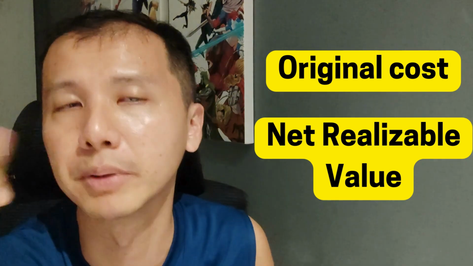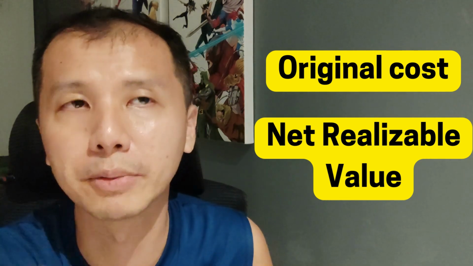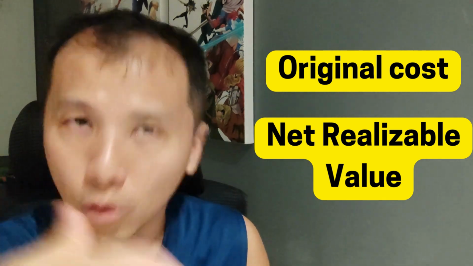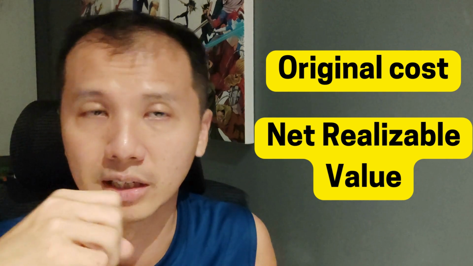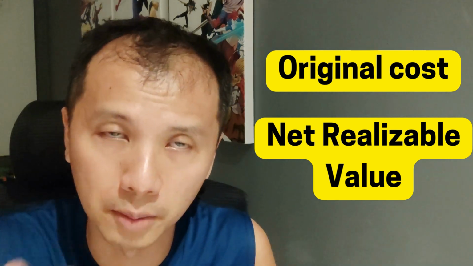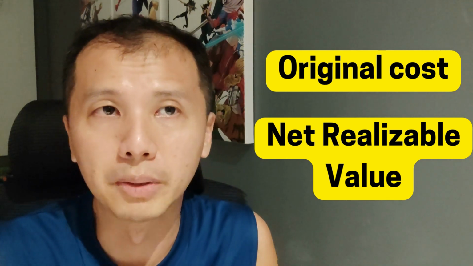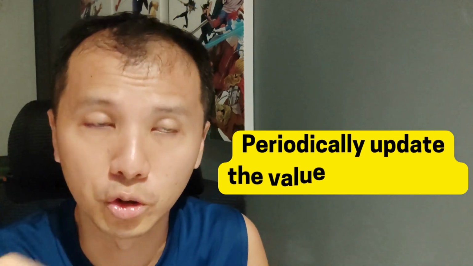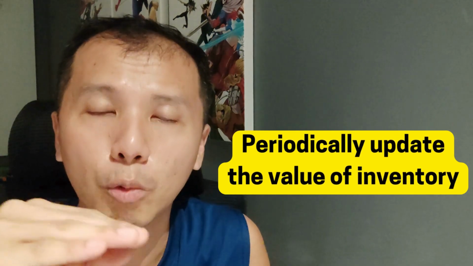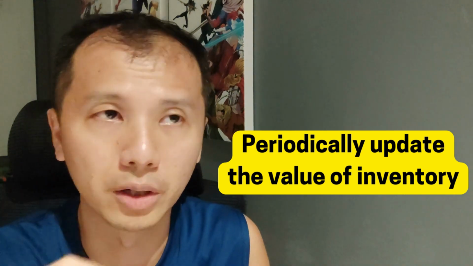Of course, you can flip it the other way around. If you happen to send for grading and you got all PSA 10s, it's pretty obvious that the value of the inventory has gone up, from the 120 you paid to, let's say, 400. But the key thing here is not about whether or not you're recognizing ups and downs. It's actually to understand that you need to periodically update the value of your inventory to maintain the records on where it is sitting now, what the prices are now.